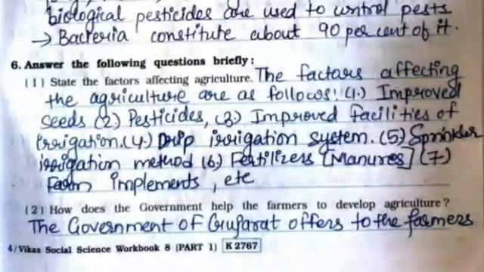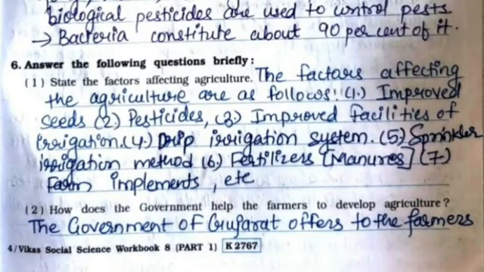Now we'll continue with question number 6, that is answer the following questions briefly. First one, state the factors affecting agriculture. The factors affecting the agriculture are as follows. First one, improved seeds. Second, pesticides. Third, improved facilities of irrigation. Fourth, drip irrigation system. Fifth, sprinkler irrigation method. Sixth, fertilizers, that is manures. Seventh, farm implements, etc.